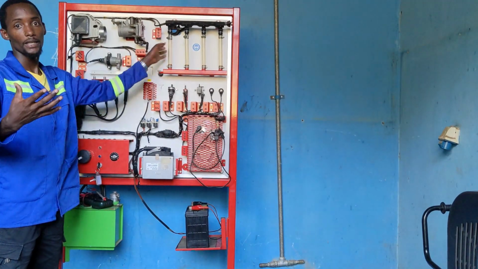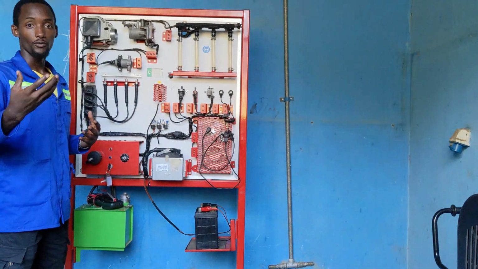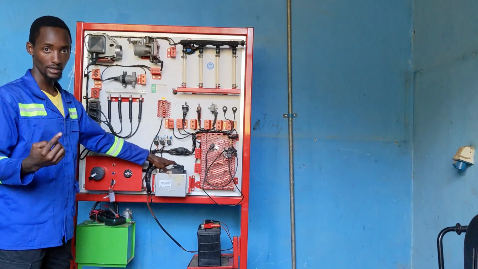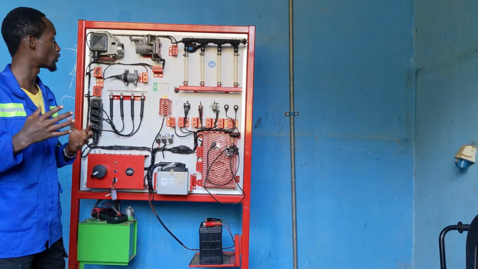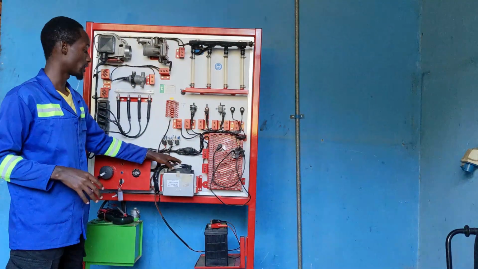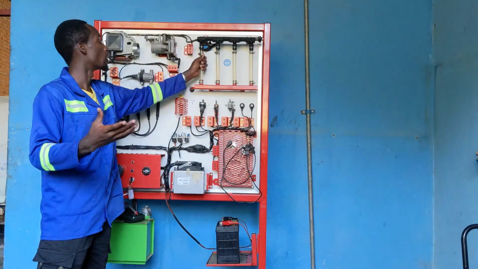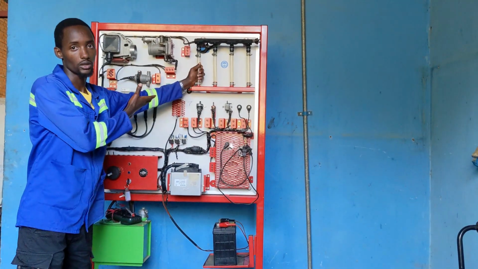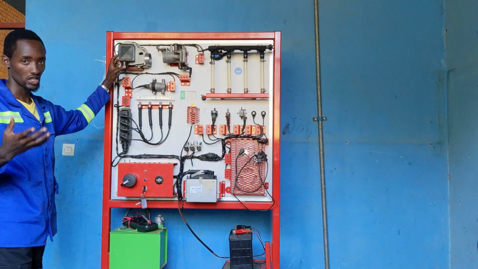So this computer receives information from different sensors. It is told that the first cylinder is near top dead center, it needs a spark to burn the air fuel mixture. It is controlled by the ECU. Also this injector is controlled by this ECU individually in order to open or close the injection of these injectors.